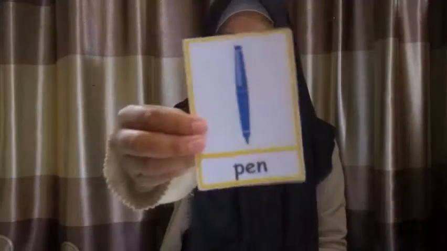Next we have pen. The function of a pen is to help us write something with ink. So the difference between pencil and pen is that a pencil we have to sharpen so we can use it, but different with a pen, we have to fill ink into the pen so we can use it. So that's the difference. Because a pen uses ink, but a pencil you have to sharpen first.